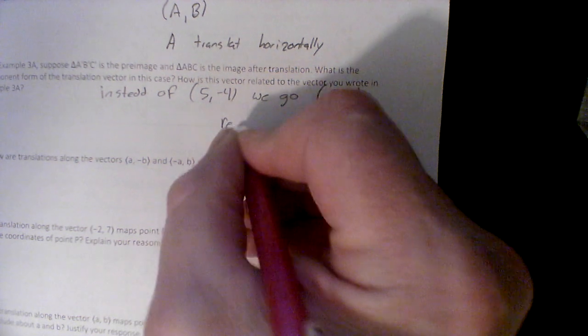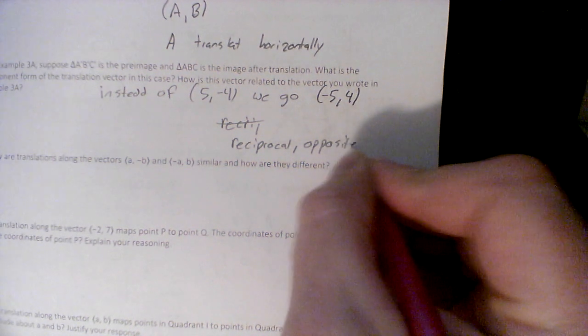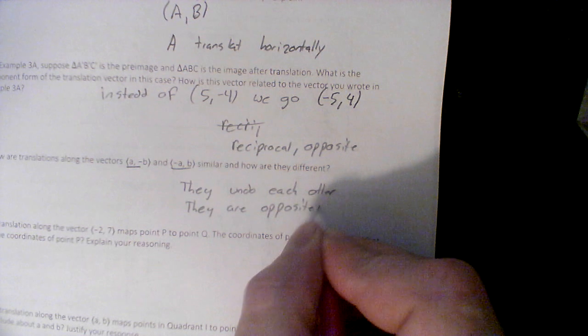And this is kind of like the reciprocal, right? It goes backwards. Reciprocal. We could also write opposite. Right? It undoes what the other one does. How are the translations along A, B, and negative A, negative B related? Well, this is exactly what we talk about. Alright? They undo each other. Right? They are opposites. So they asked about something that we just did.